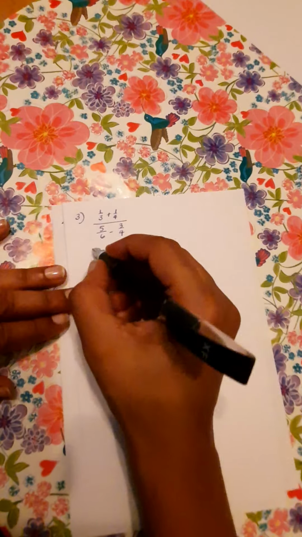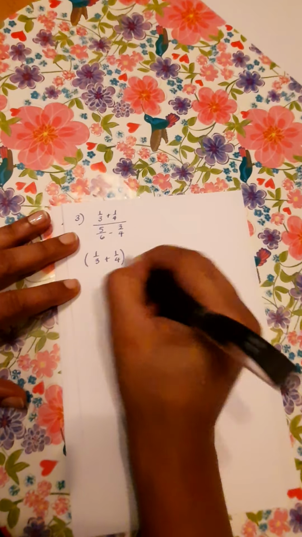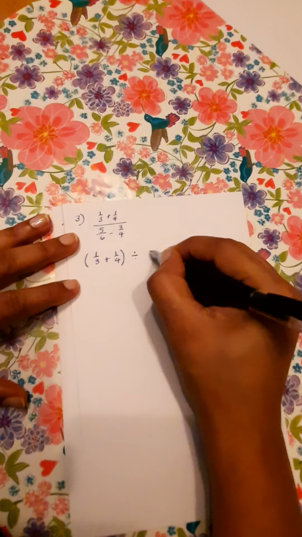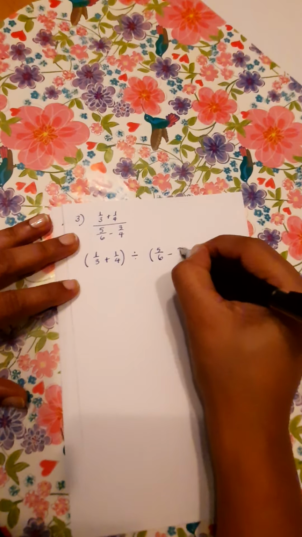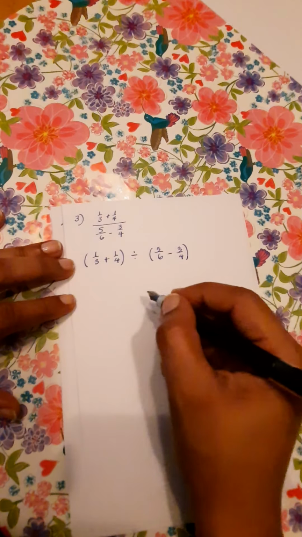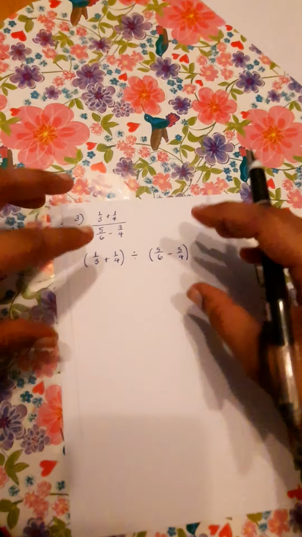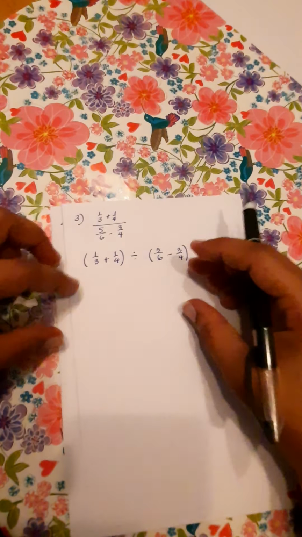Number 3. A little bit more involved than the last two. 1/3 plus 1/4 in brackets divided by 5/6 minus 3/4 in brackets. So let's work out each one, and we can work them out simultaneously because we are keeping them separated by the bracket.